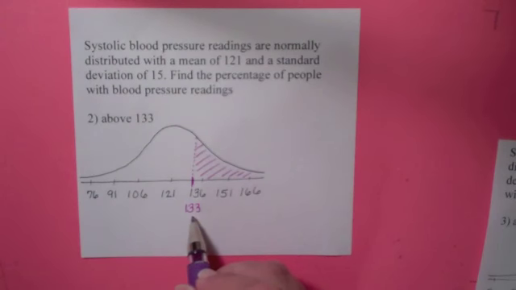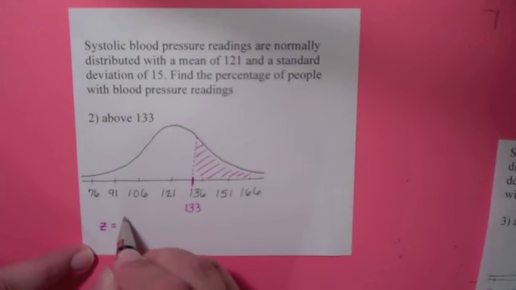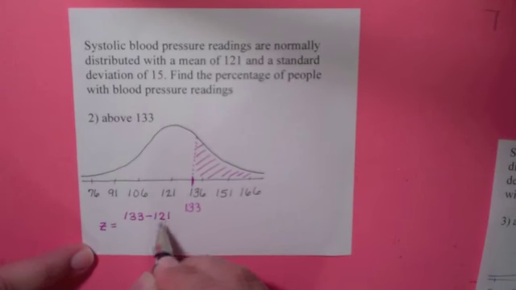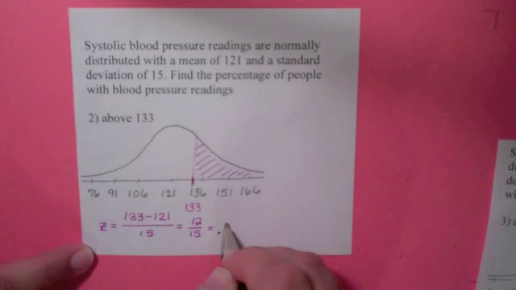Okay, again we have 133. Can't look that up in my table because that's a data point, but I can convert that to a z-score. And to find the z-score, you take your data point minus your mean and divide by your standard deviation. 133 minus 121 is 12. Divided by 15 is 0.8.